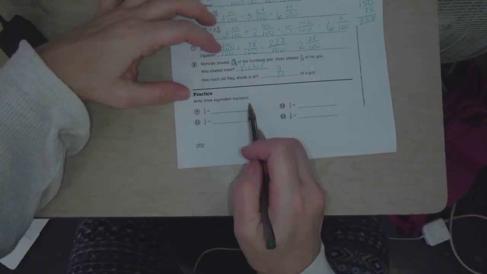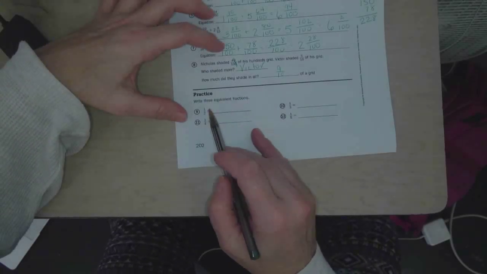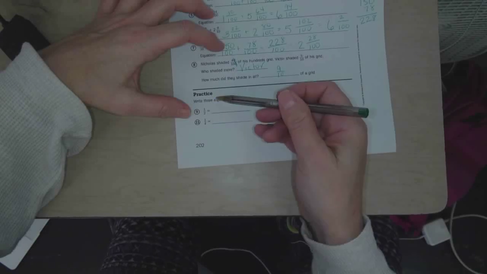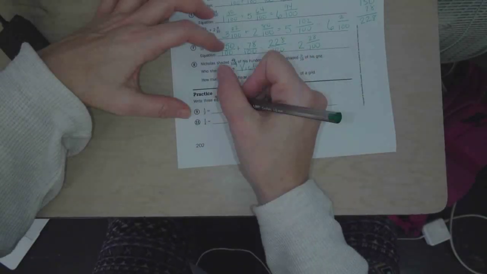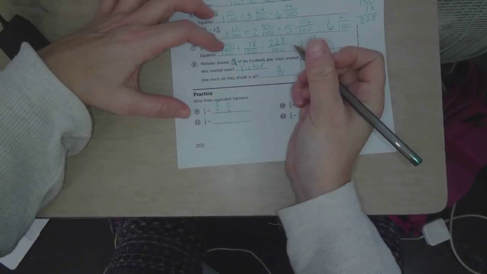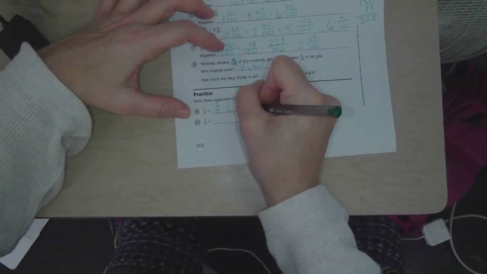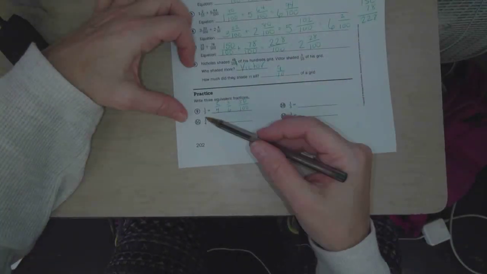Write 3 equivalent fractions. So we know when we're writing equivalent fractions, anything where the numerator is half the denominator is equal to 1/2. So 1/2, 2/4, 3/6, 50 hundredths. You can really write whatever, as long as your numerator is half your denominator.